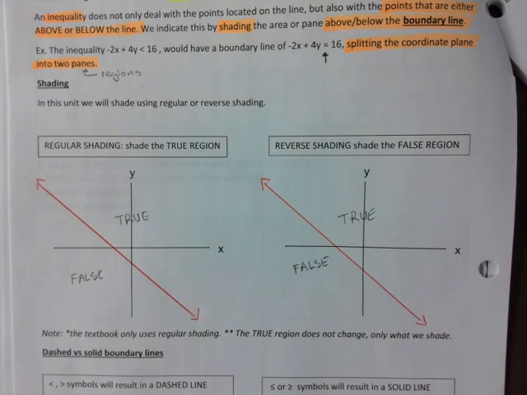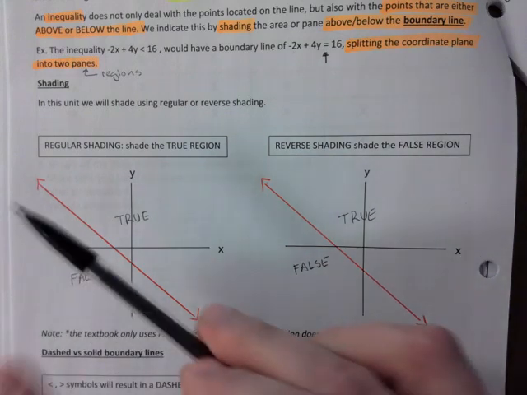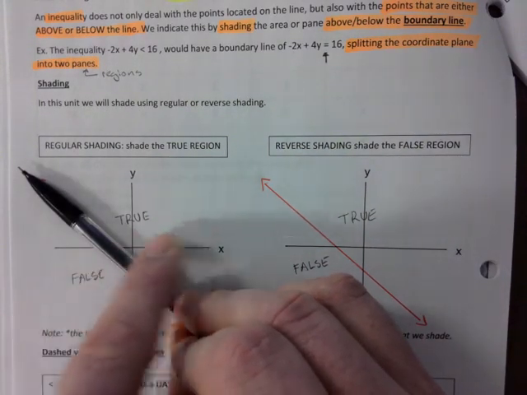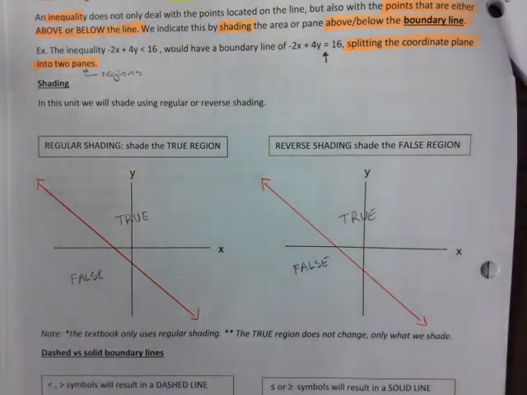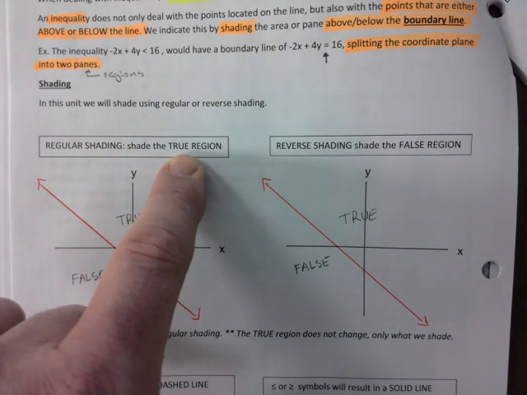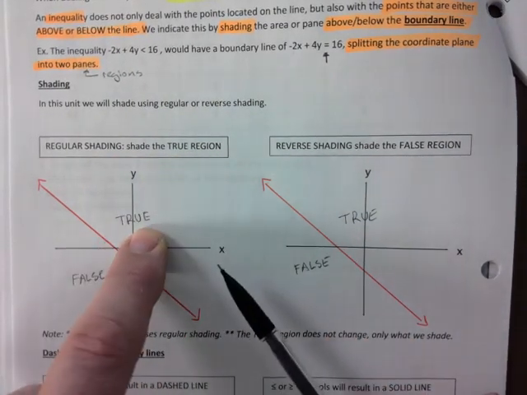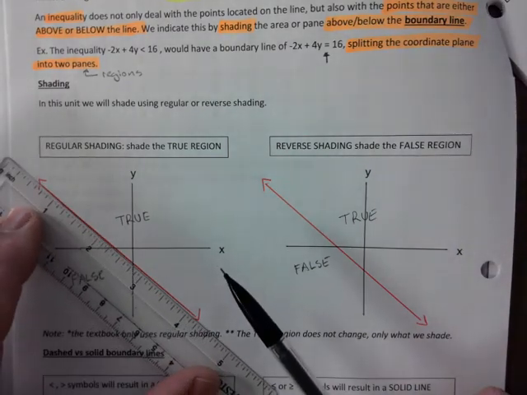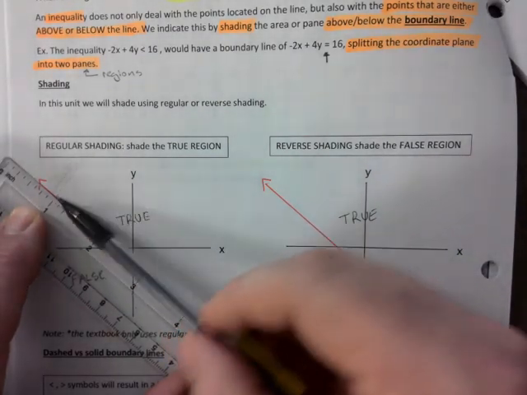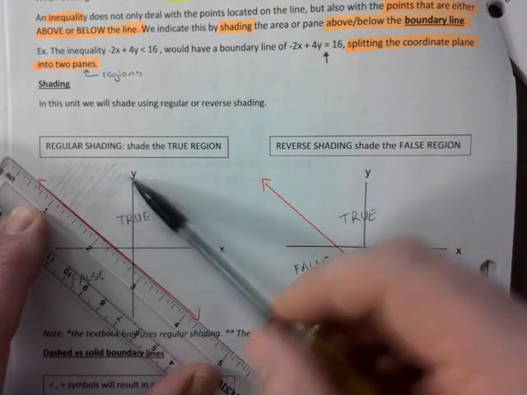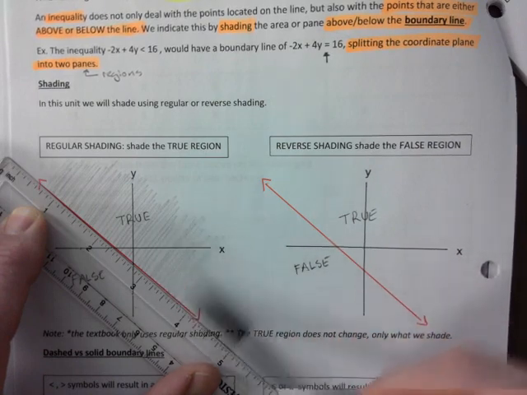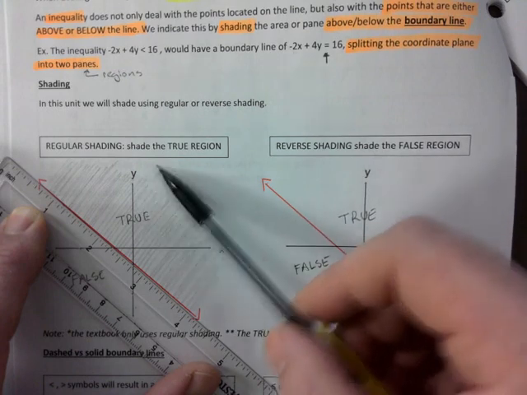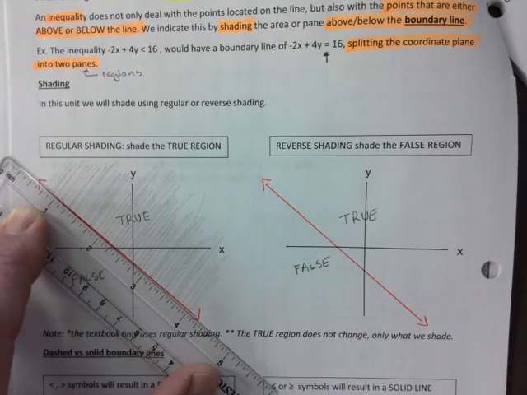But once you know where the true region is, then obviously the other side, the other pane, because remember, the boundary line divides it into panes. One is true, one is false. So if you use regular shading, we would be shading the true region. So in this case, this is the true region. I usually grab my ruler like this, and then I just start shading lightly. You don't have to make it too dark because then it's harder to erase if you make a mistake. Just a light shading like that, that indicates that everything above that line is true.